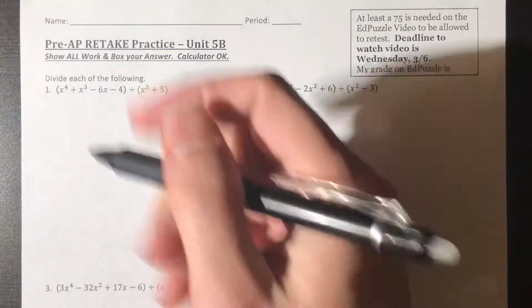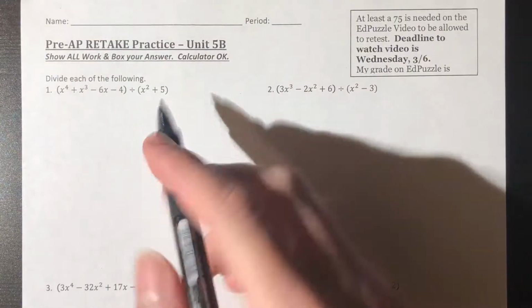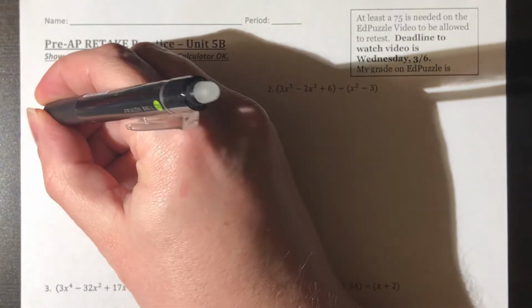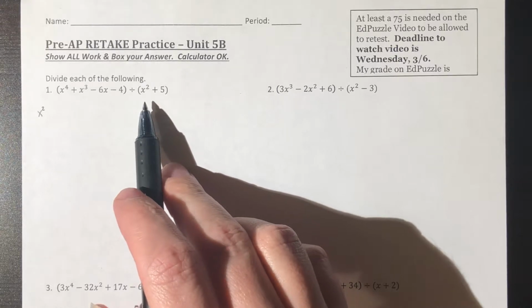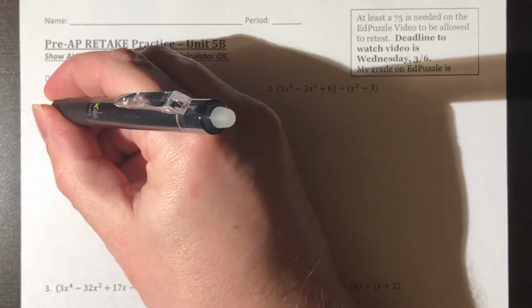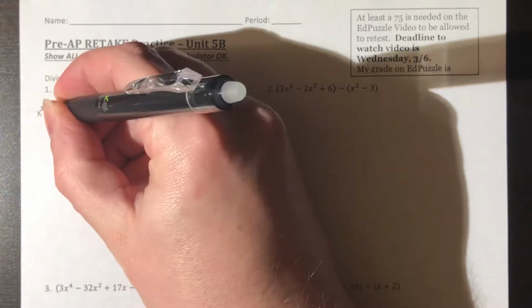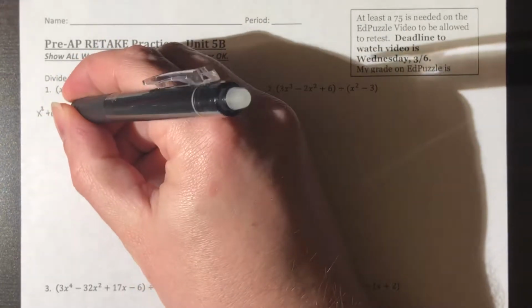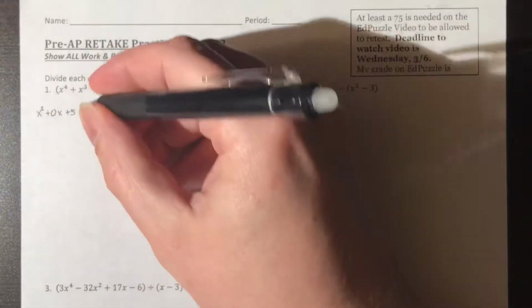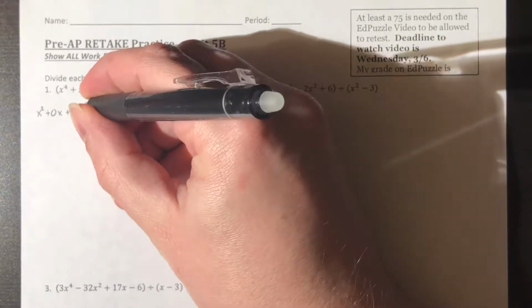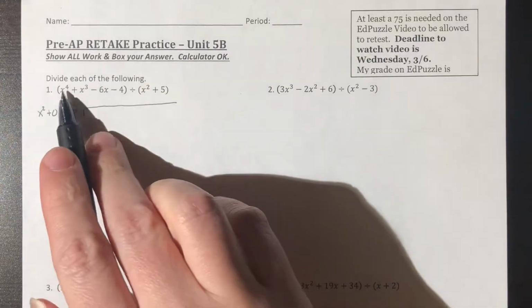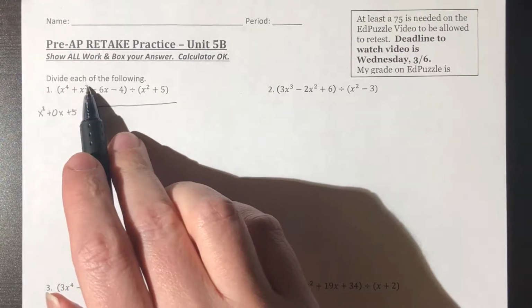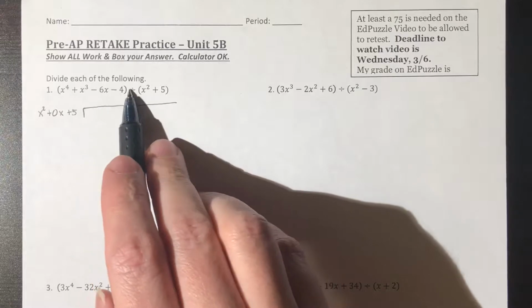So what I'm dividing by, and this time it's x squared plus 5, is going to be on the outside. Anytime you skip a term, you need to put the placeholder there. So I have x squared plus 0x plus 5. And then what I'm dividing is x power 4 plus x cubed minus 6x minus 4.